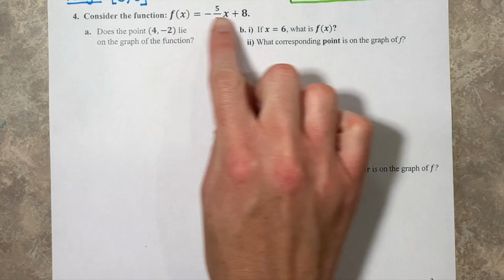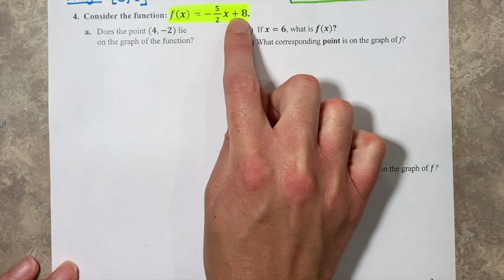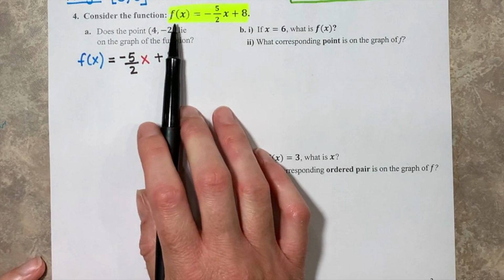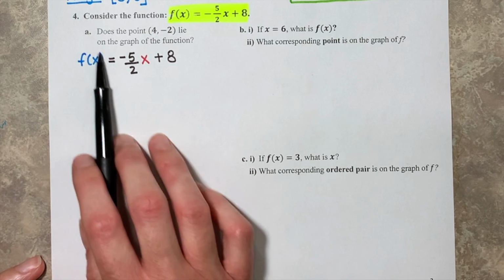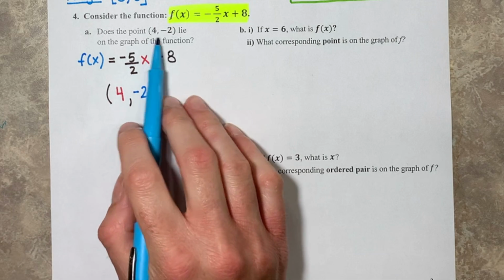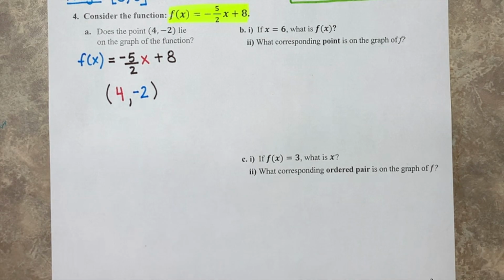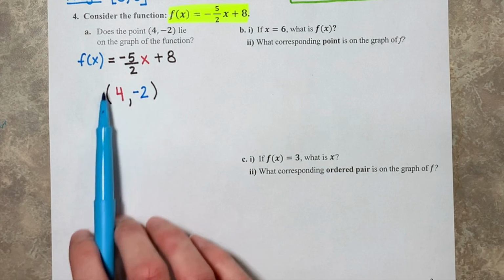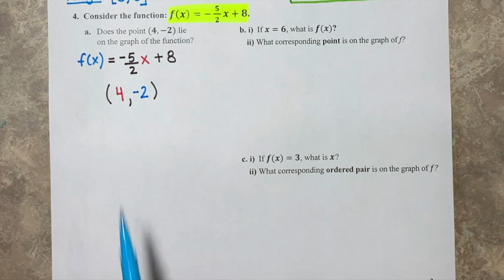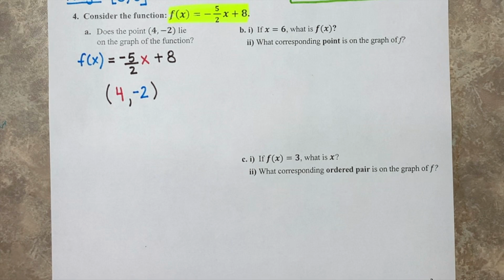Next, we're given this function, and we want to know, does this point lie on the graph of this function? So to start, I've just rewritten this function, but I've color-coded it. I put the y in blue and the x in red. We're given this ordered pair, which I've color-coded the x value in red and the y value in blue. To determine if this ordered pair lies on the graph of this function, we just want to plug in 4 for x and -2 for y and see if we get a true statement.